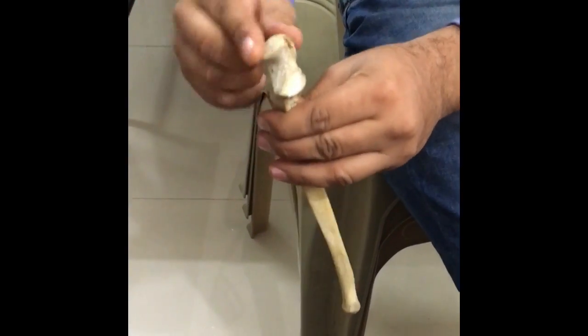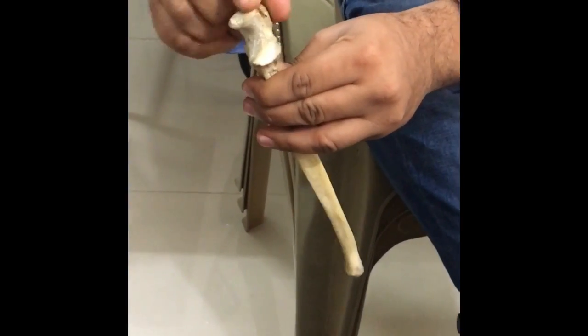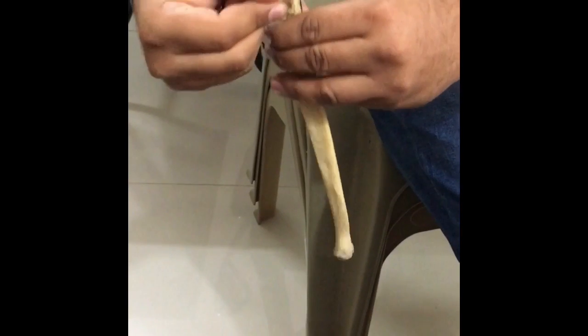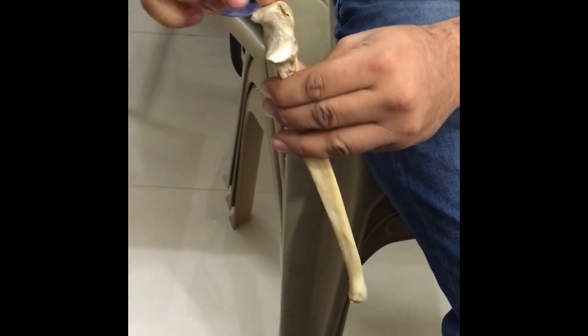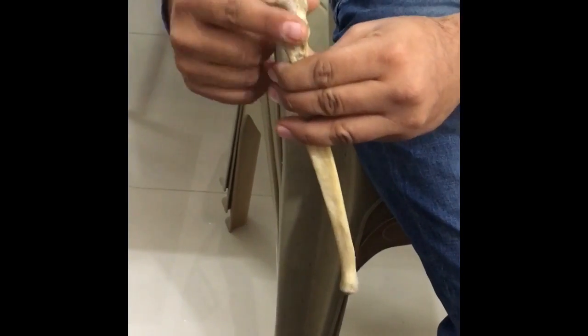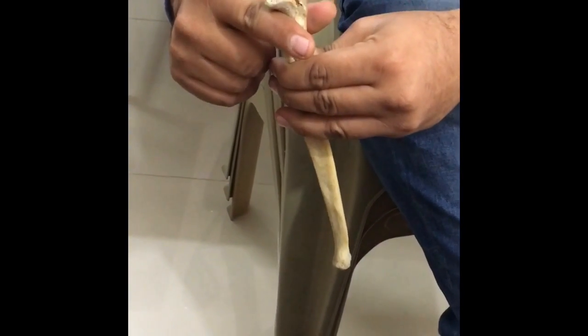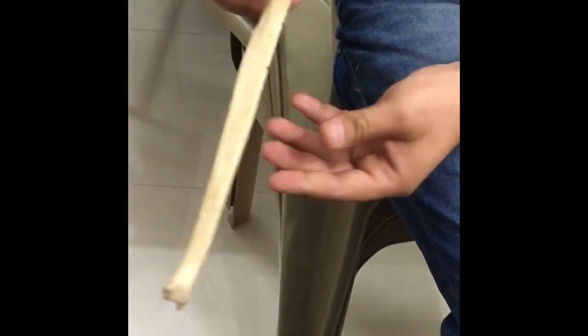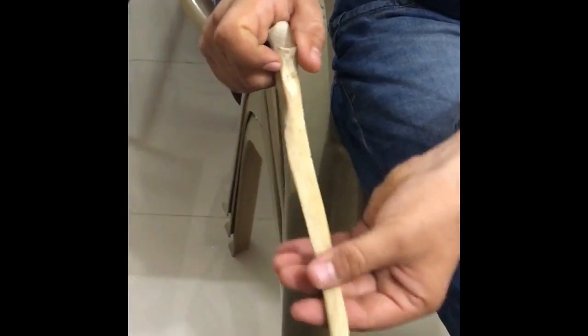Now remember the upper portions. This portion is known as the olecranon process, and this is known as the coronoid process. There are two processes, olecranon process and coronoid process. And remember, between them there is a notch. Okay. Now onto the shaft portion.